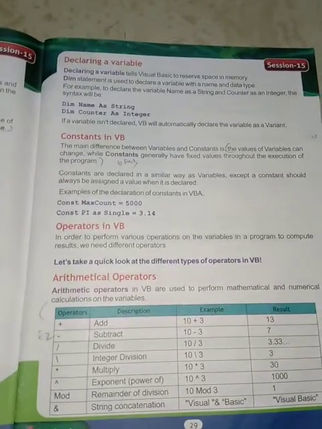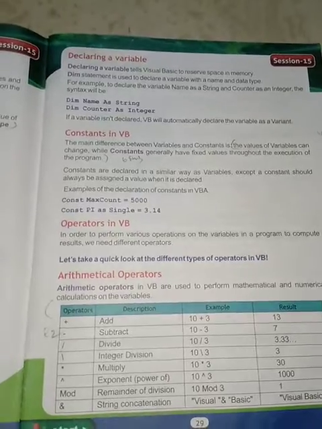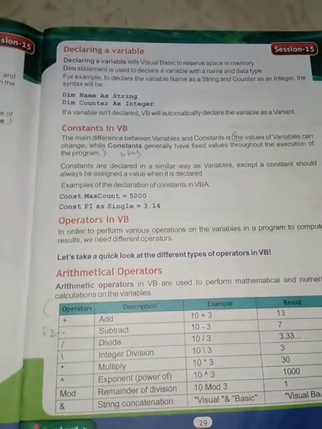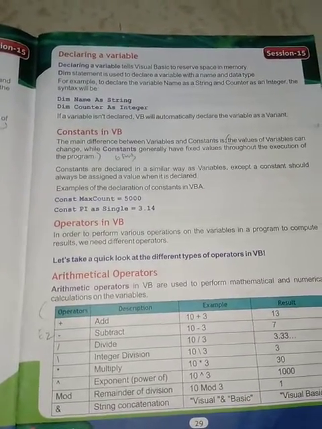Last class we had studied about variables, how to name them, what are the rules, what are data types, and how to declare a variable. Today let us study some more topics like what are the constants, operators and all. Okay.